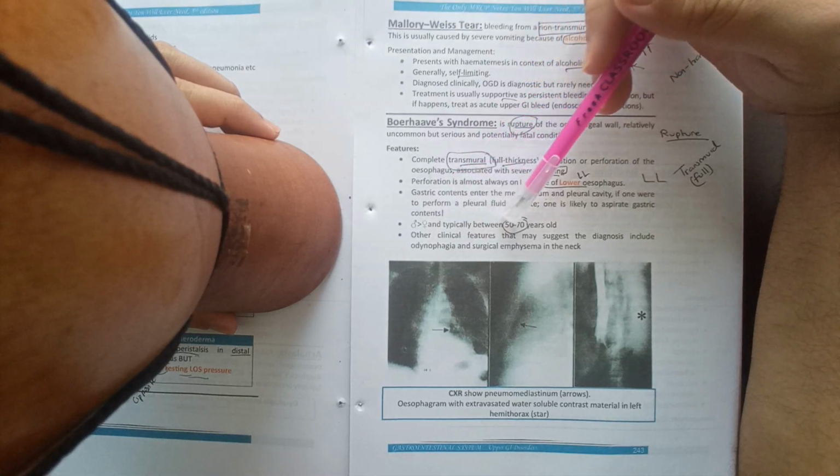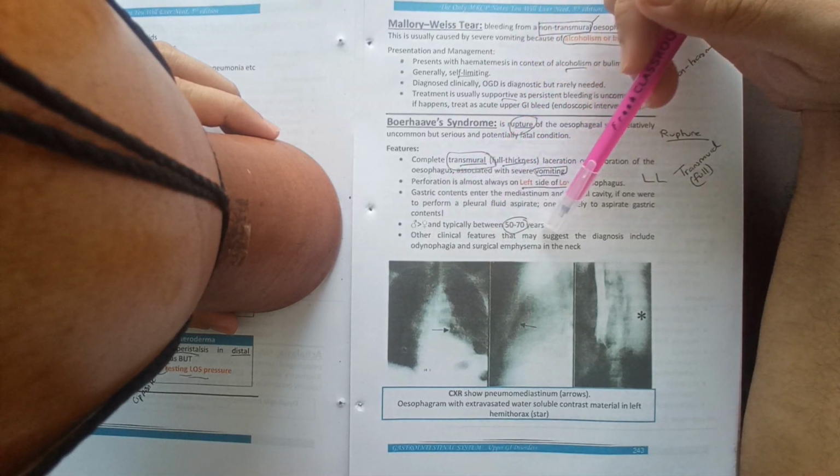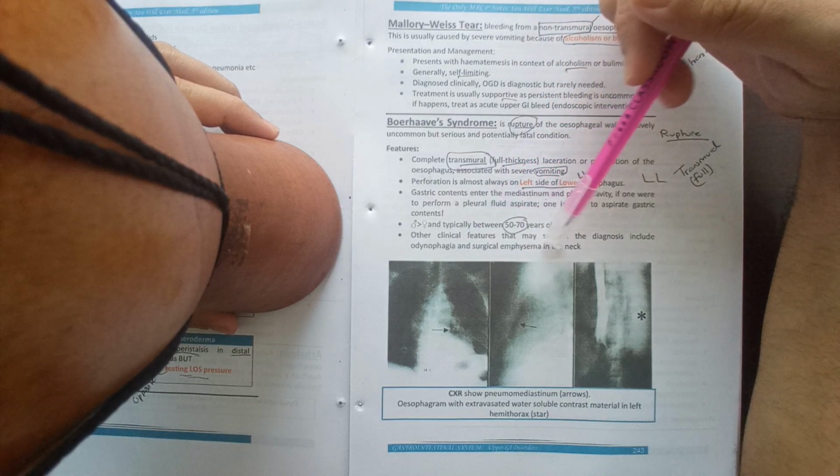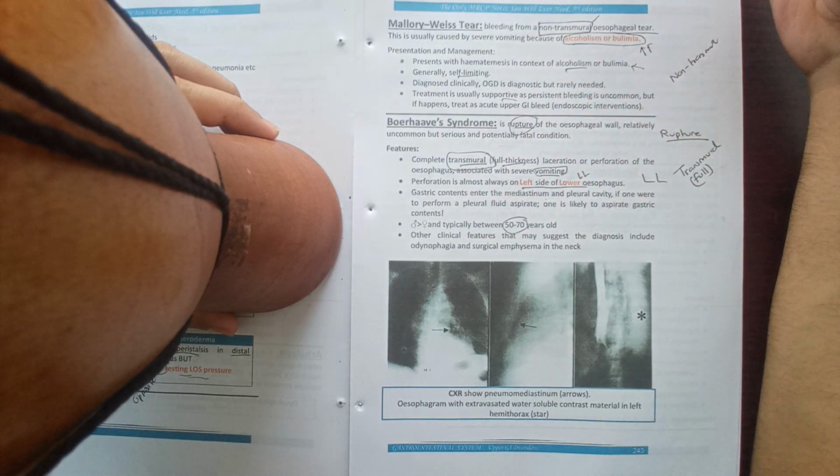It is more common in males than females, typically aged 50 to 70. Other clinical features that may suggest the diagnosis include odynophagia and surgical emphysema in the neck. Chest X-ray shows pneumomediastinum.